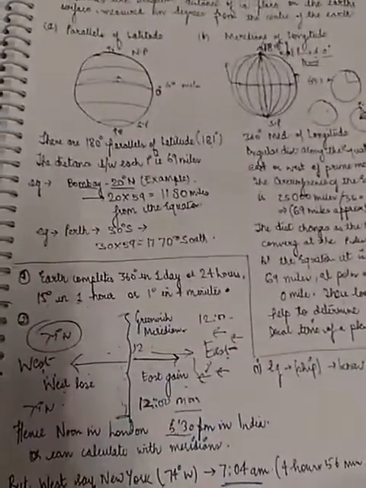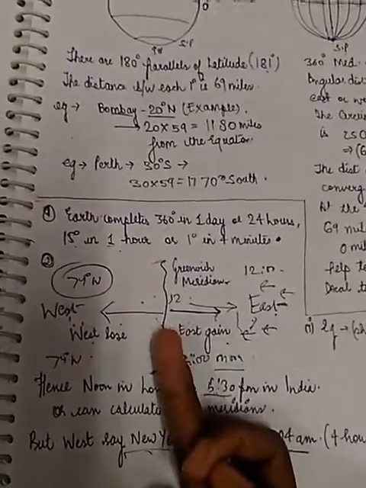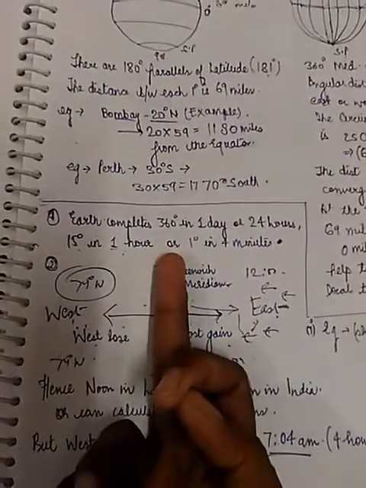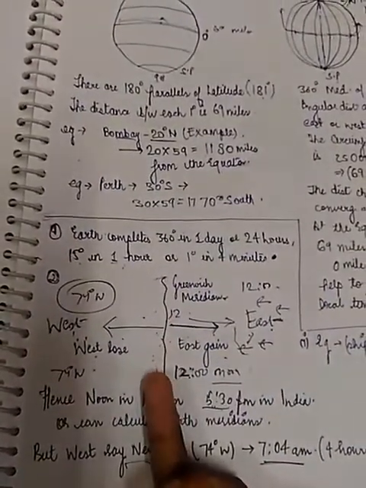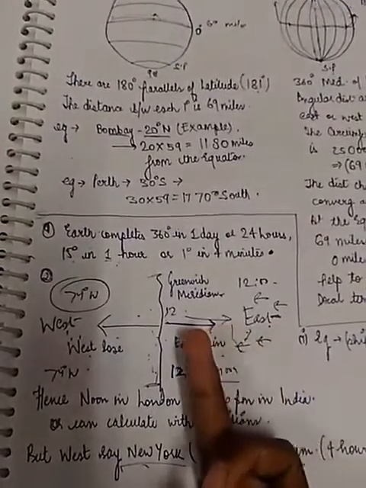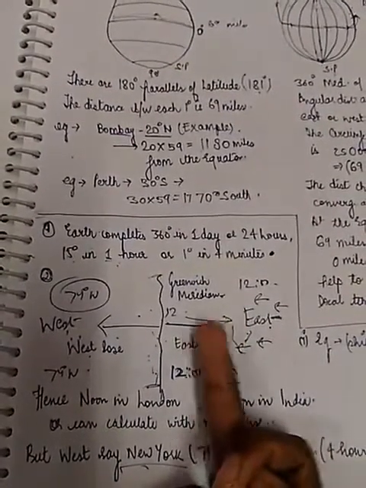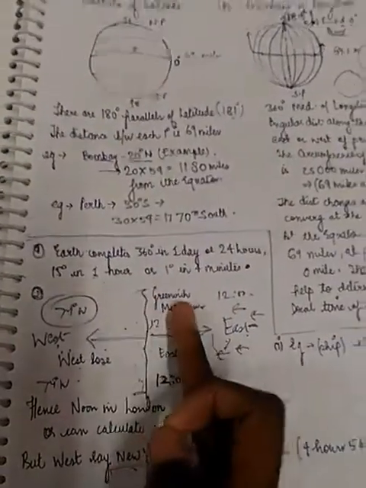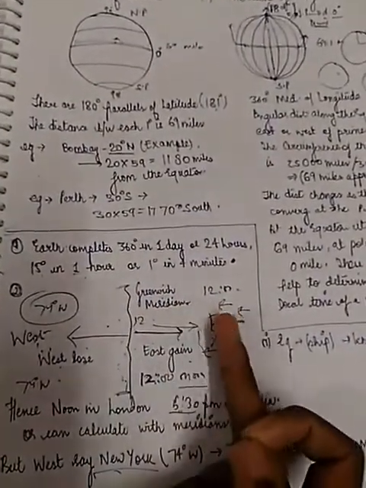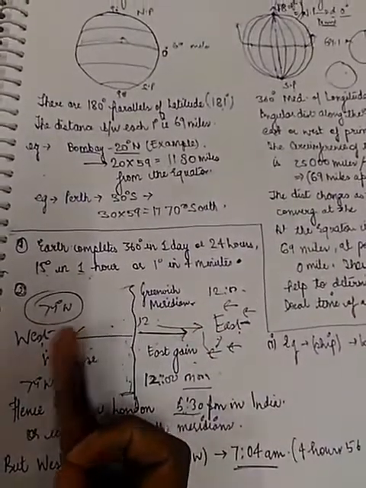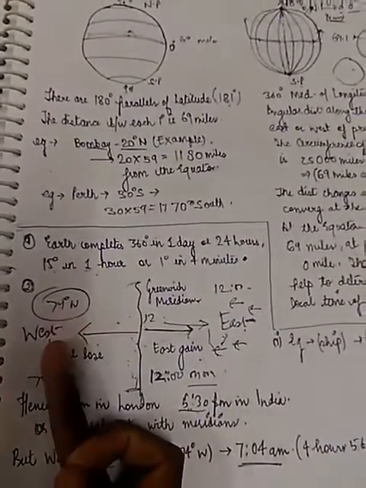Suppose we all know that the sun rises in the east, and this is the Greenwich meridian. It's a straight line, and suppose we have 12 noon at Greenwich. Now as the sun rises in the east, it is obvious that these places, suppose this is Russia, this is Japan, will experience the sun rising early in comparison to the places that are far away, or the places that are in the west.